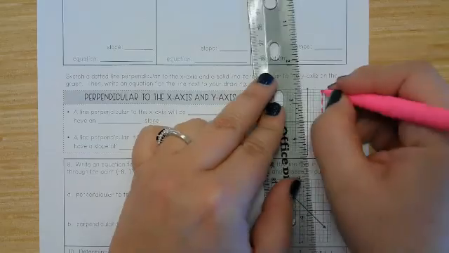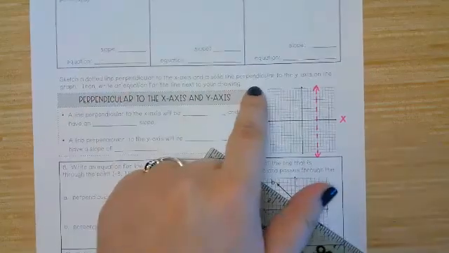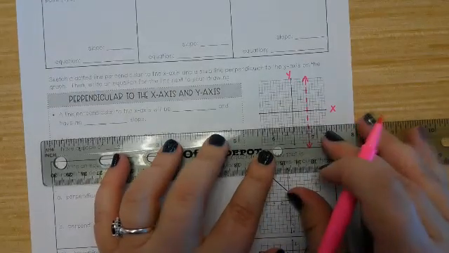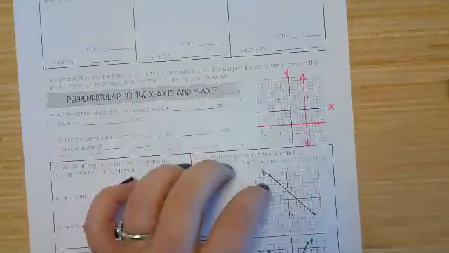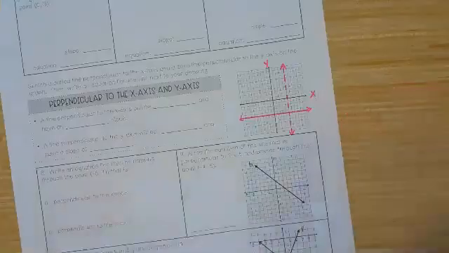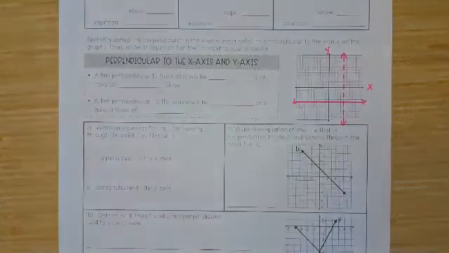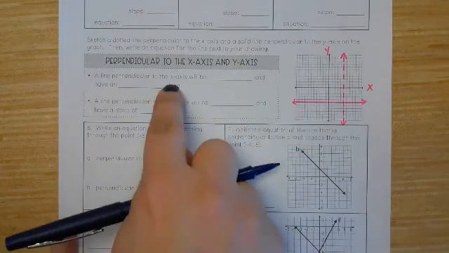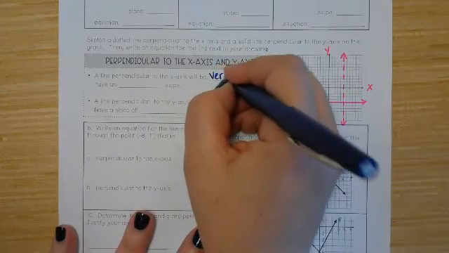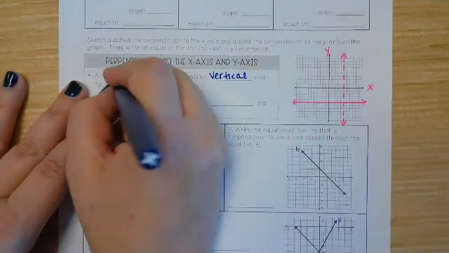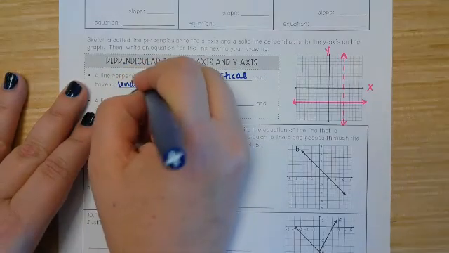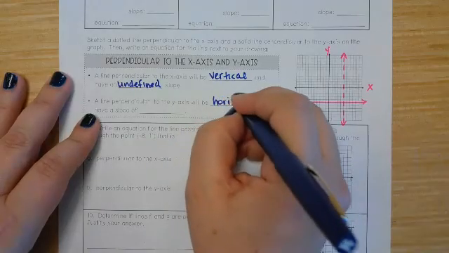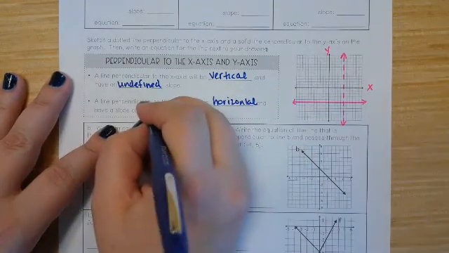This is just an example. And then a solid line that is perpendicular to our y-axis might look something like this. That would cross it at a 90-degree angle. Okay, so what do we observe? Horizontals and verticals, you probably already could tell that, are perpendicular to one another. So all lines perpendicular to the x-axis are always going to be vertical, which means they have an undefined slope. And all lines perpendicular to the y-axis are going to be horizontal, which means they will have that zero slope.